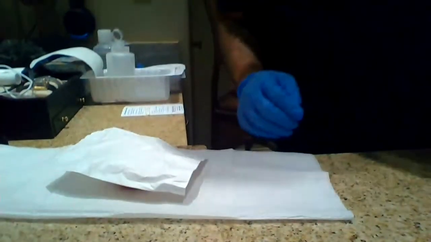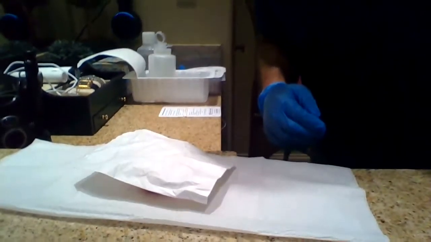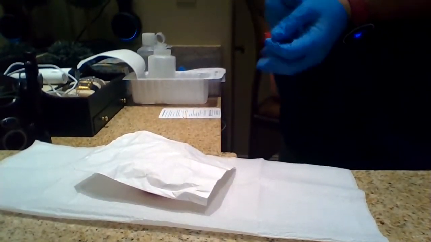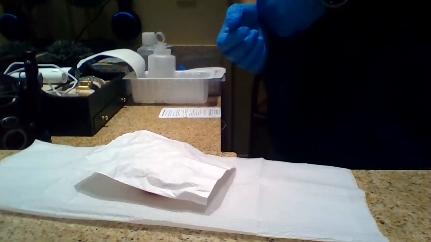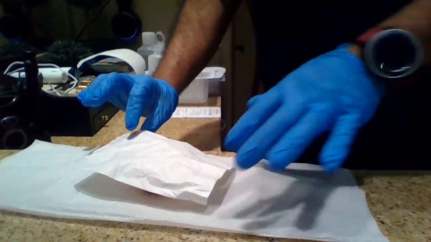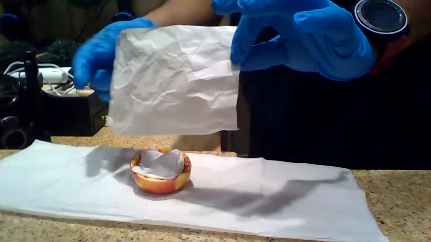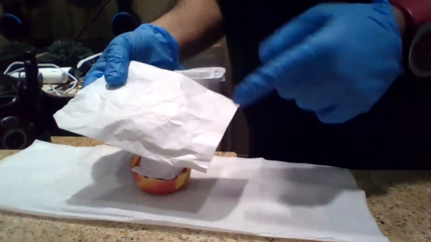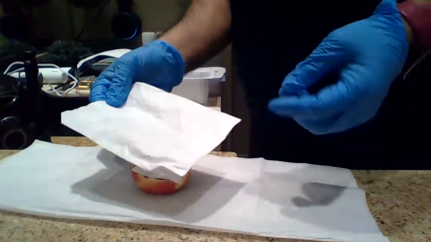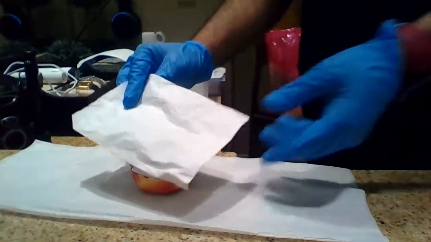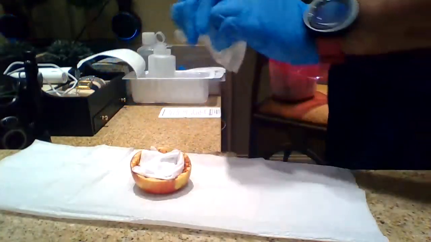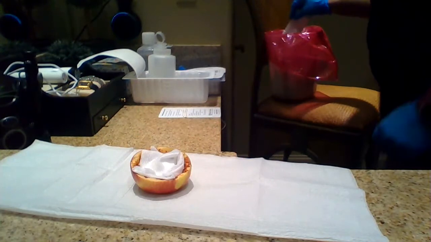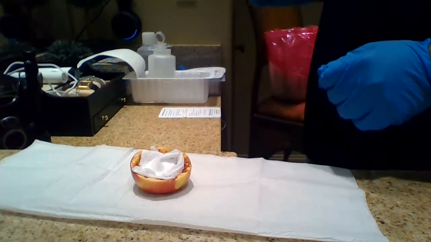So when we assess, we remove the old packing. When we remove the old packing, it should say the date, time, and initials. So when we put the packing back on, we do that. So remove the old packing, we just get it, dump it right in the bag. I hope you can see that.